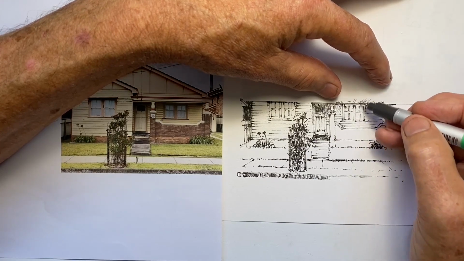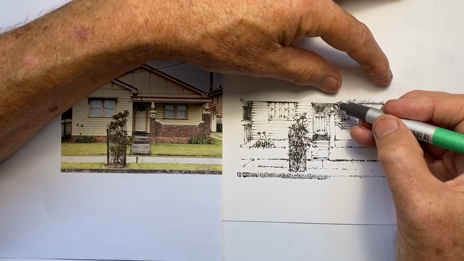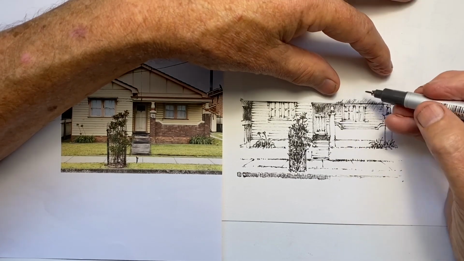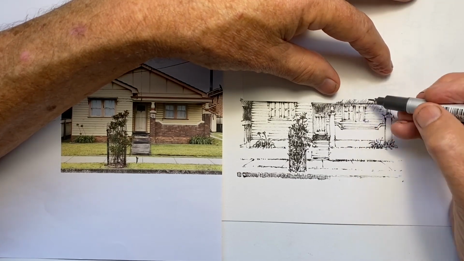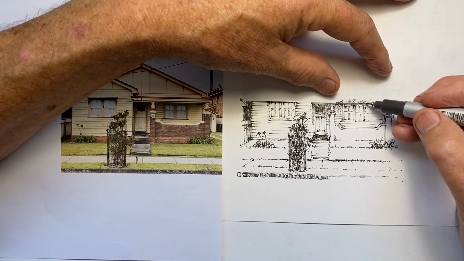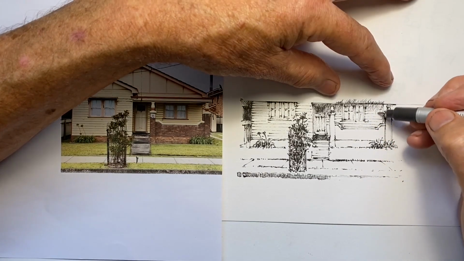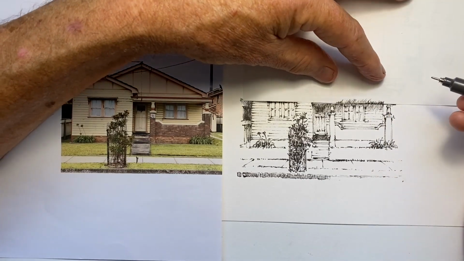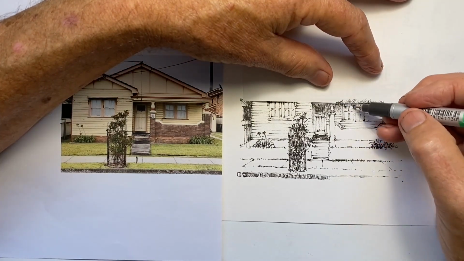So here I am using it in the other direction. It can go either way. We can use it where the marks are ending or where they're starting. I usually choose whichever way it's going to be harder to have the control to stop.